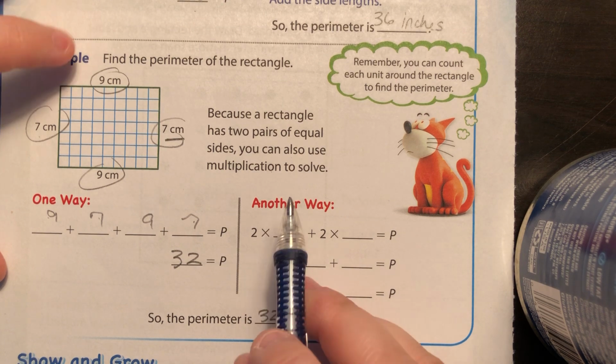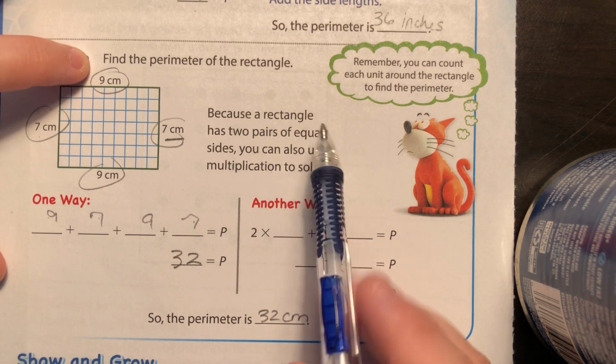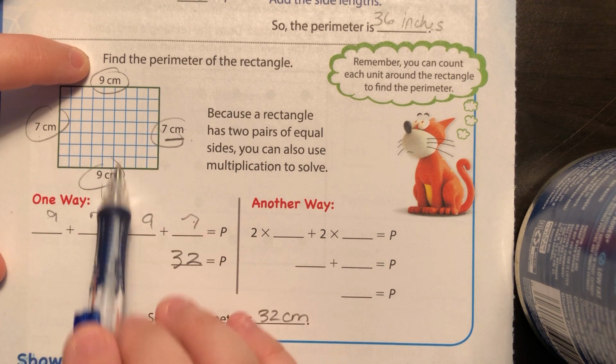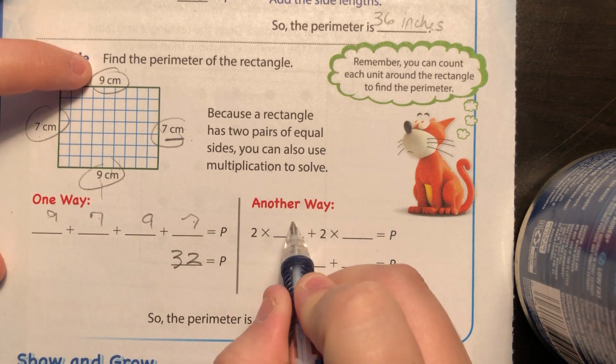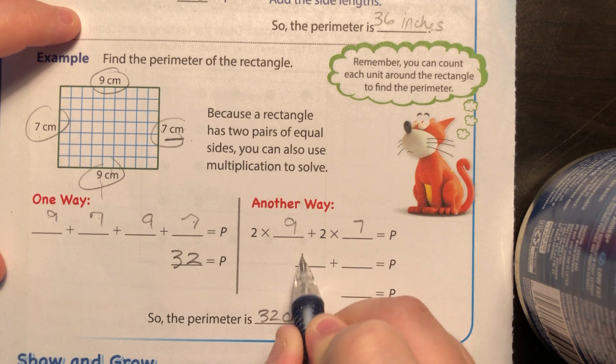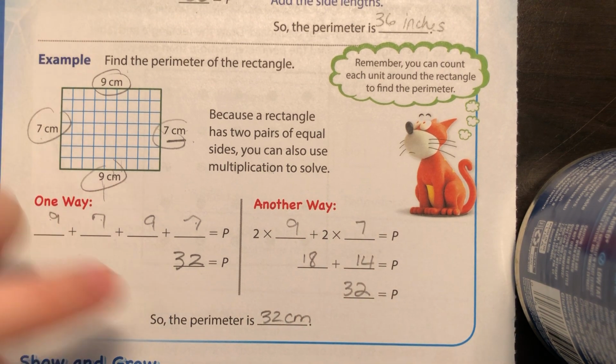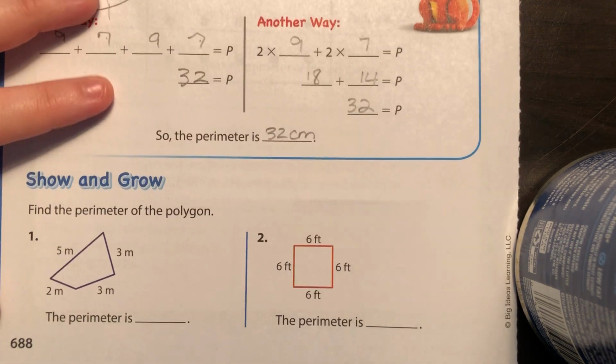The other way you can do it is, since a rectangle has two sides that equal the same thing both times, you could do 2 times 9 and 2 times 7, and then add them together. But that only works for rectangles, so that's why I'm always worried, don't do that formula for everybody. It's not going to work for everybody, just rectangles. So I would stick to just adding all the sides up, okay?